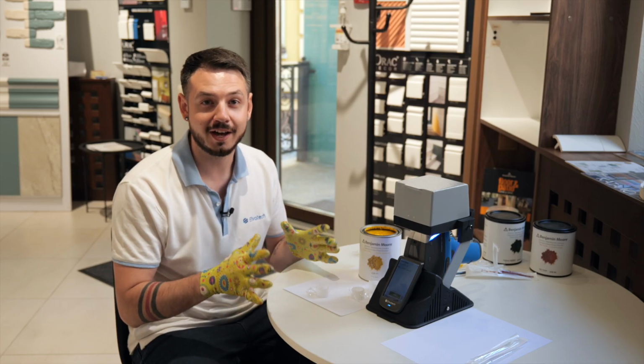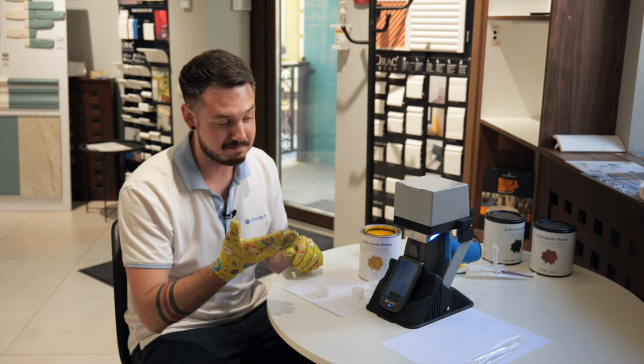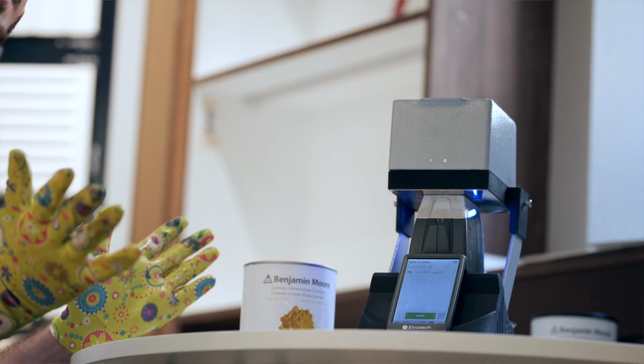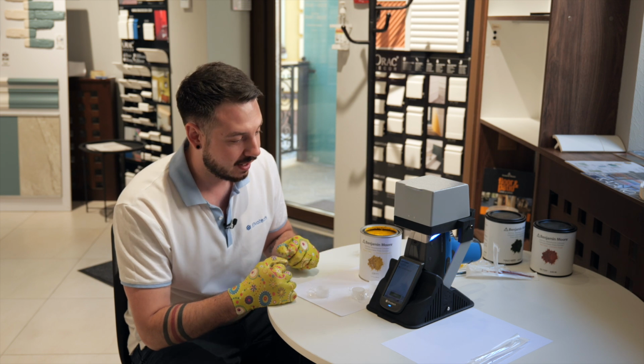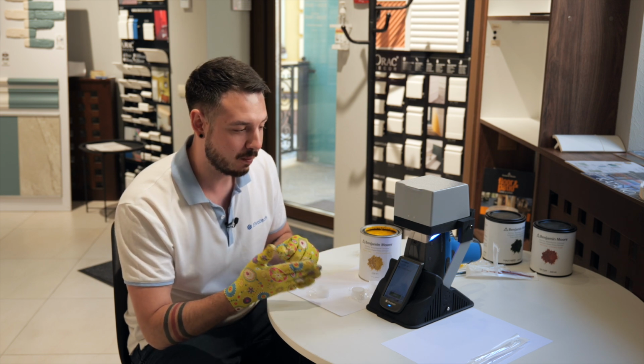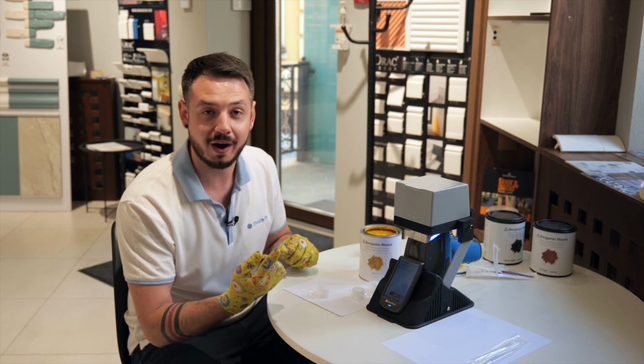Alright, and here we have a really cool and probably the best result that everybody can expect. The contamination of lead in this paint is only 0.0001.